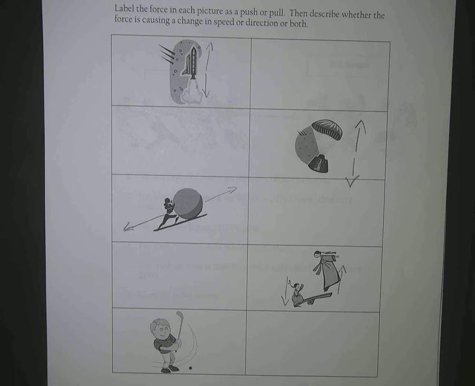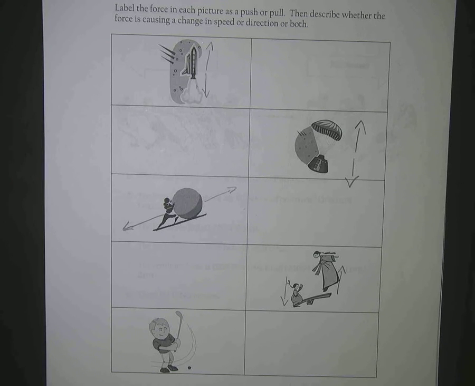Okay, and then for each of these, we had to put whether it changes the speed, direction, or both. And so for most of them, I figured you could argue that they're all speed and direction. So the second one, though, with the parachute coming down, it's going in the same direction as gravity, right?